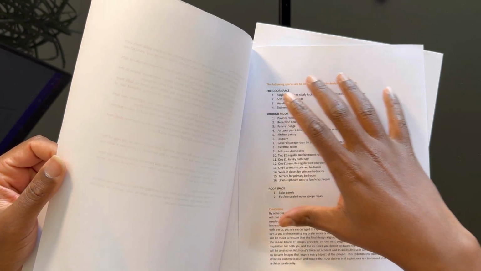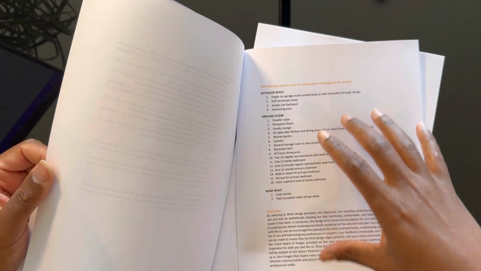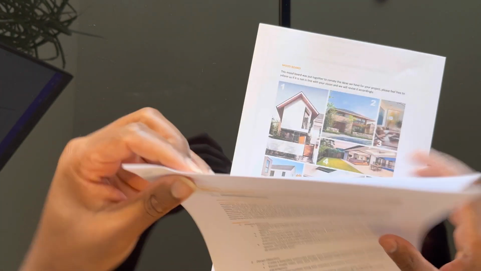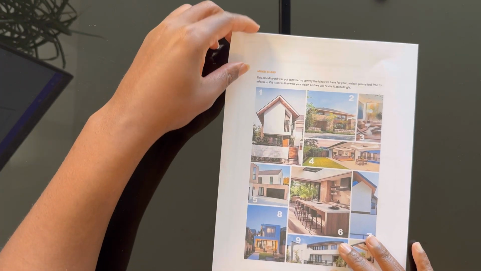So these are the spaces that the client has provided, and as an architect I've also added a few things that I believe they would require. So that's the brief. And then we've got the mood board. So I put together a mood board.